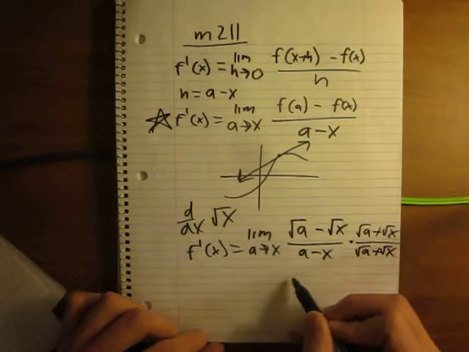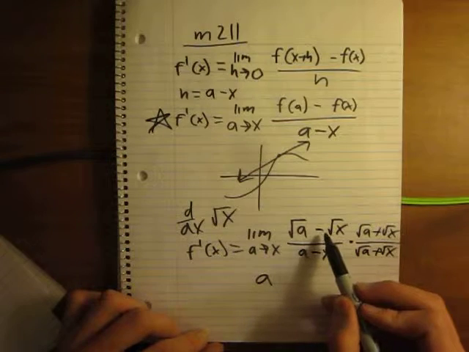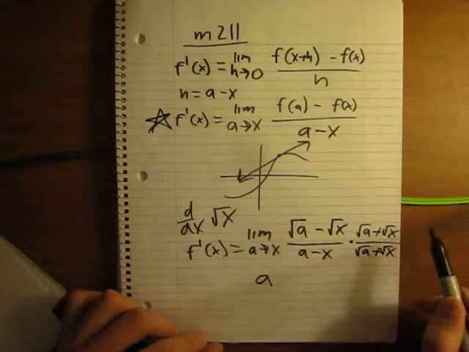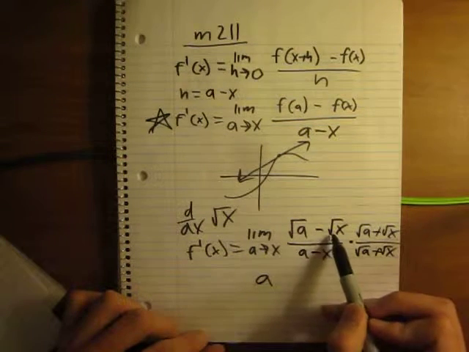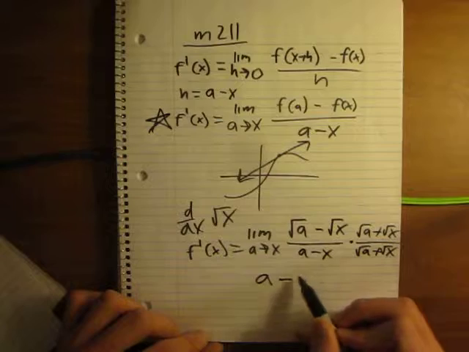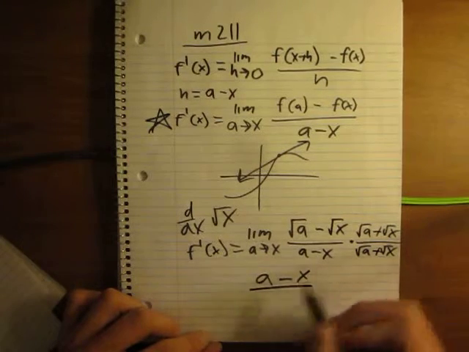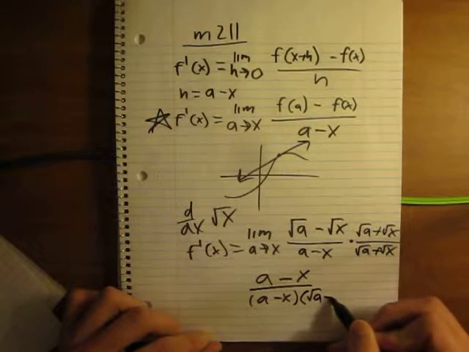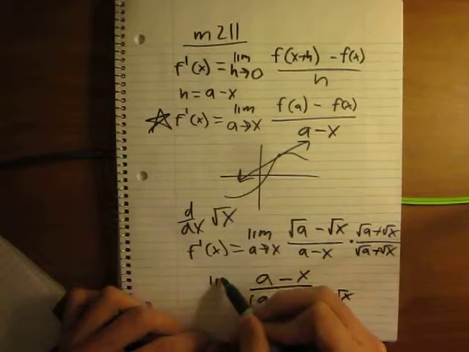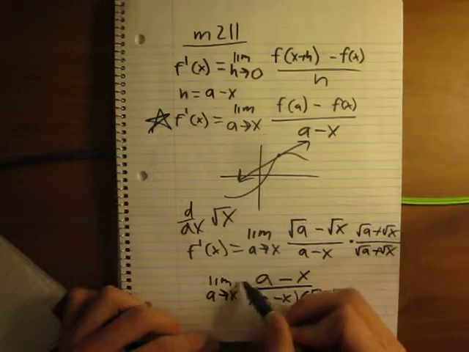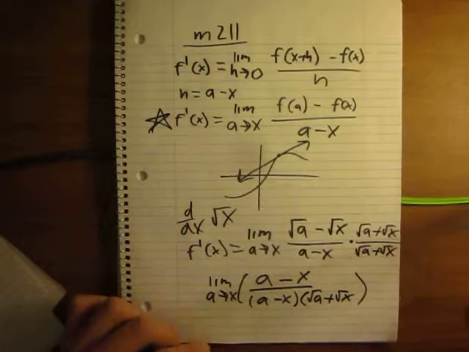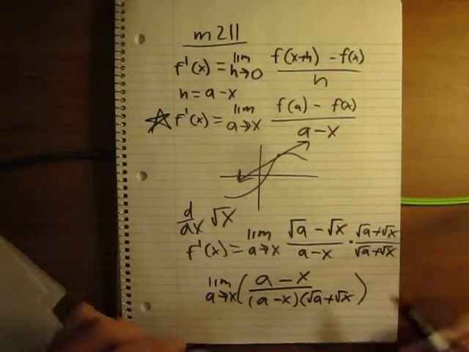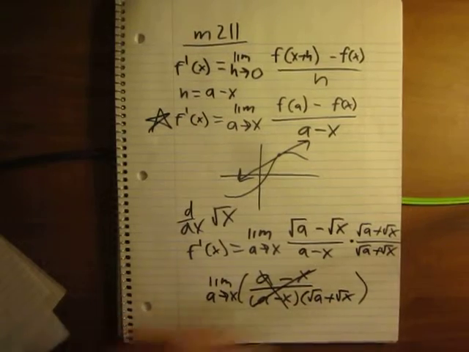So root a times root a is a. You have a negative root x times root a and a positive root x times root a, so those cancel out. And then you have minus root x times root x, so you have a minus x over a minus x times root a plus root x. And you're still taking the limit as a approaches x of this entire thing. So you have an a minus x over an a minus x, so that just becomes 1. So this whole thing goes away.